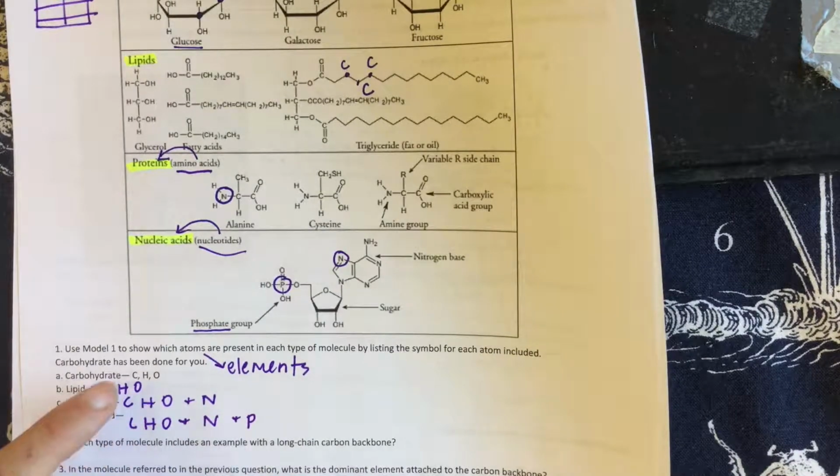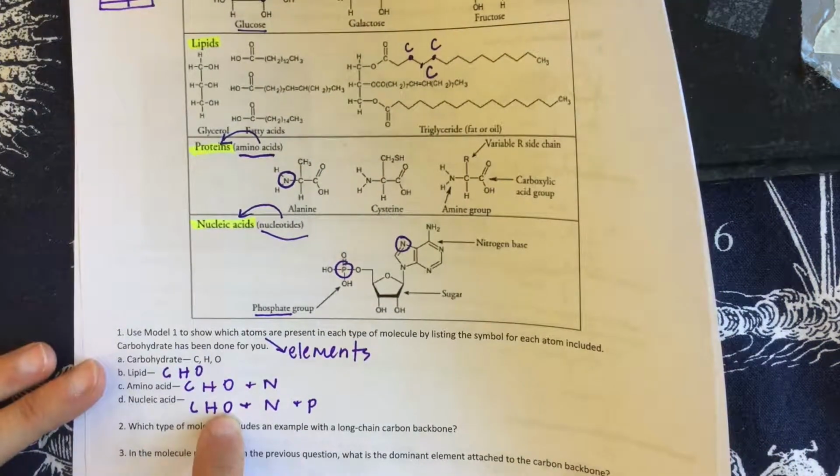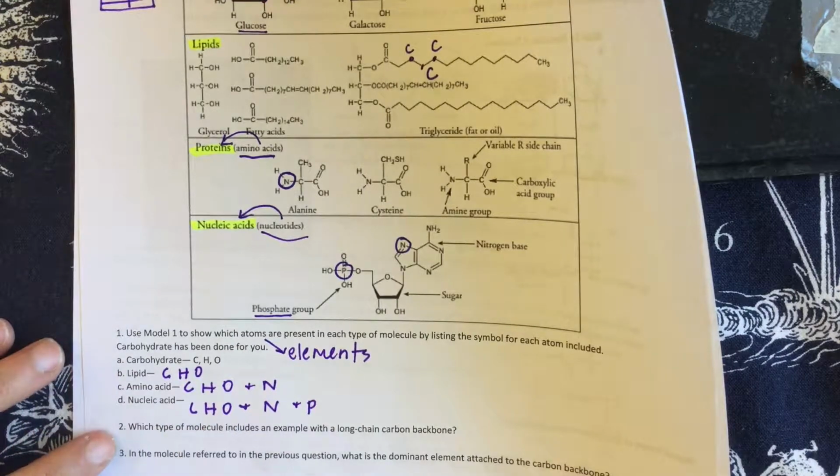How I remember the importance of carbon, hydrogen, and oxygen is Harry Potter's girlfriend in the fifth one, Cho Chang, but you don't need to remember it that way. Just know that those three elements, carbon, hydrogen, and oxygen, are clearly vital to molecules of life.